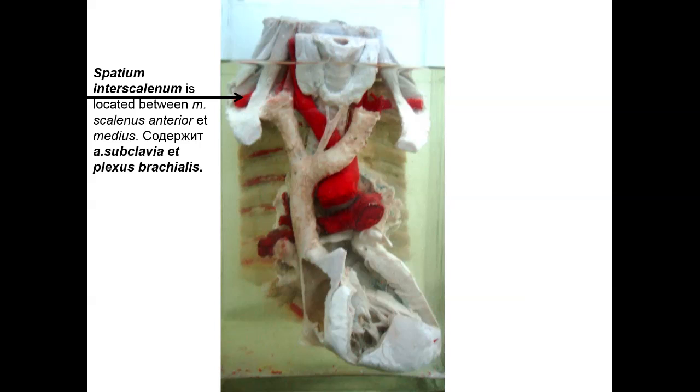So between them, there is spatium interscalenum. Arteria subclavia goes through this spatium together with the brachial plexus, but it was cut and removed for good demonstration of the blood vessels.